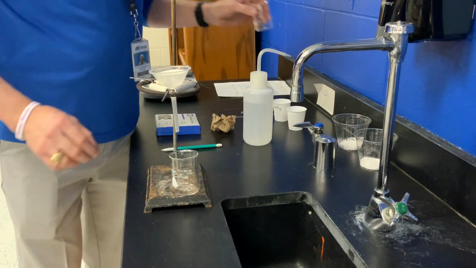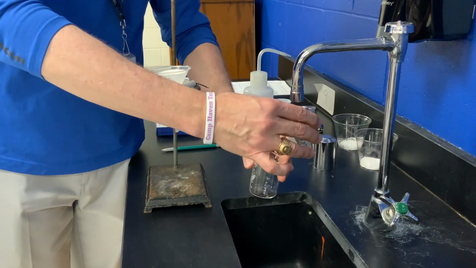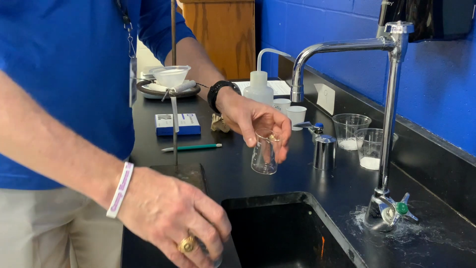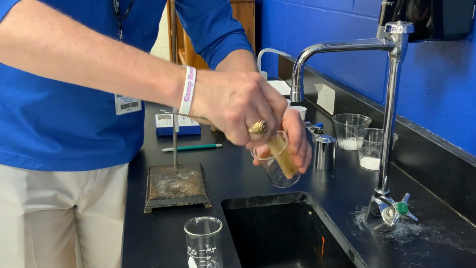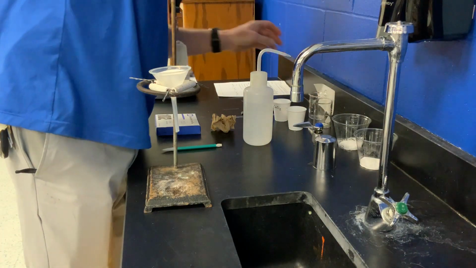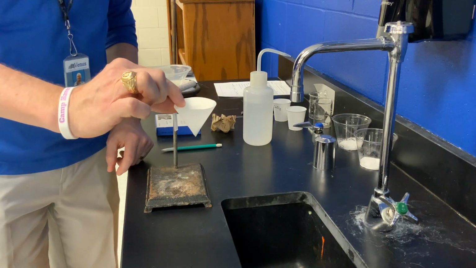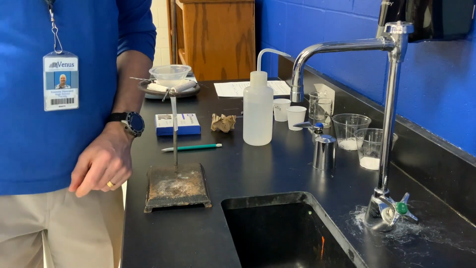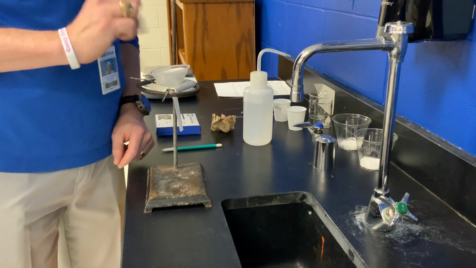At the end, you will take both beakers, you will rinse them with tap water, and you will use a brush to clean the one that had the solid in it. Put them aside. You'll take your filter paper. Don't worry, there's nothing in there that's toxic. And you will put it wherever your teacher has told you to put it so that it will be ready for day 2.